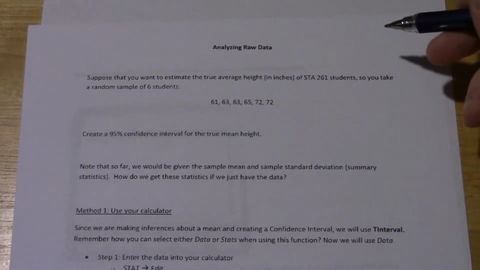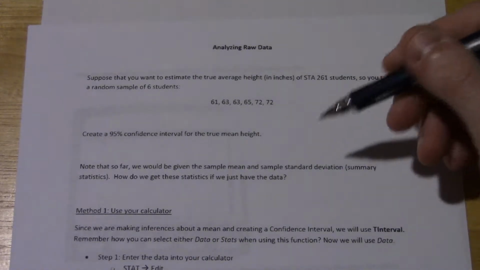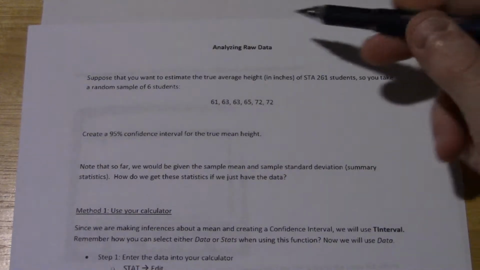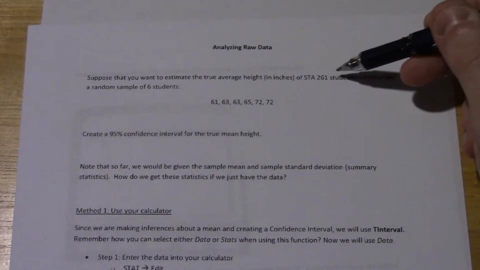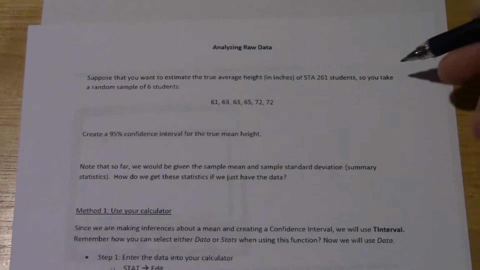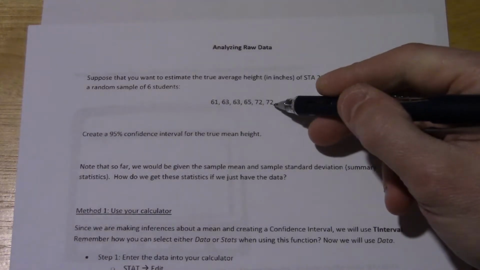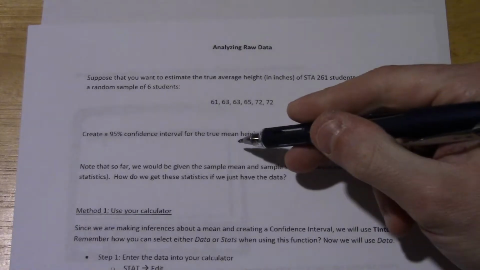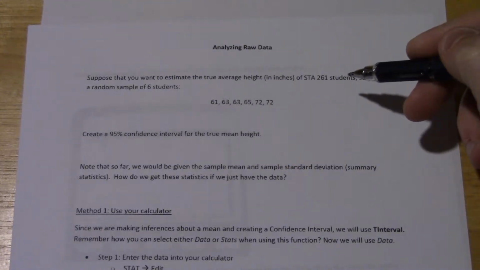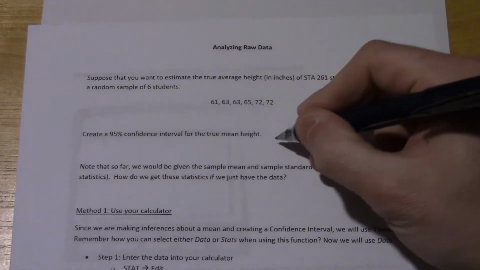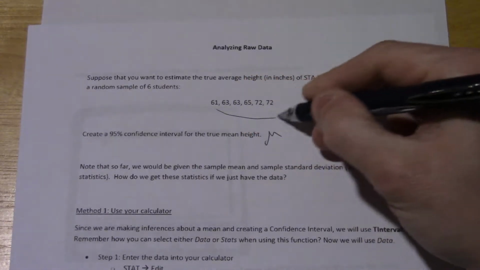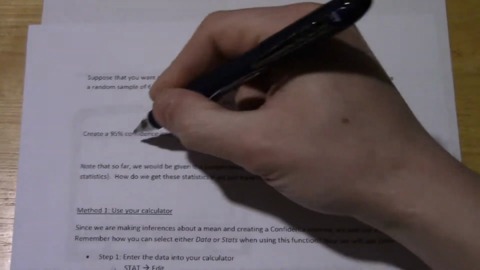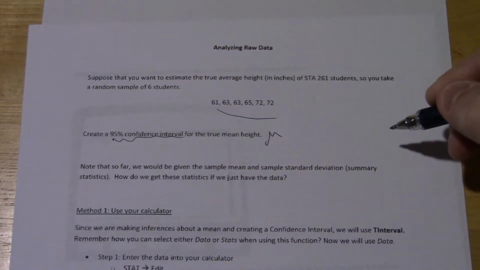You've seen some problems like this in my stat lab. So it'll say something along the lines of, suppose you want to estimate the true average height in inches of STA261 students. So you take a random sample of 6, and there are your measurements. Create a 95% confidence interval for the true mean height. So we're trying to estimate a mean, mu. We have data, and we want a confidence interval.